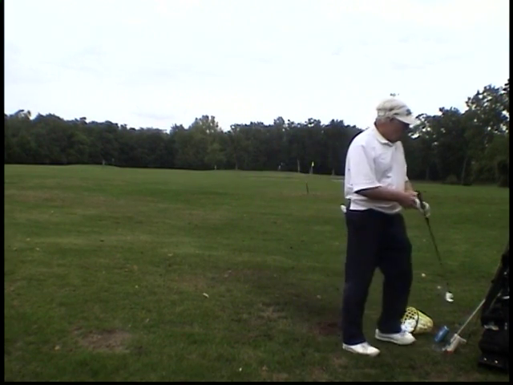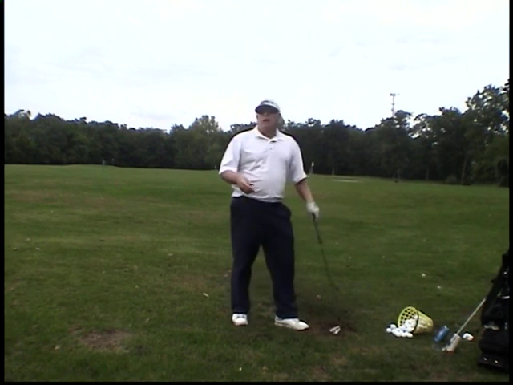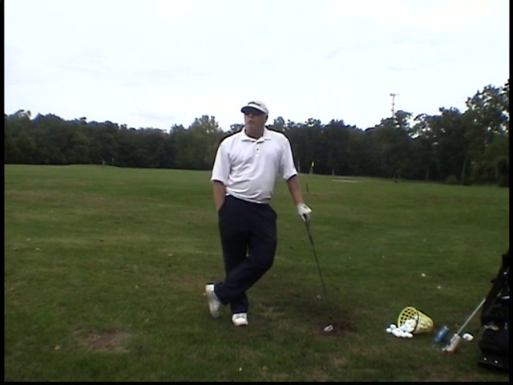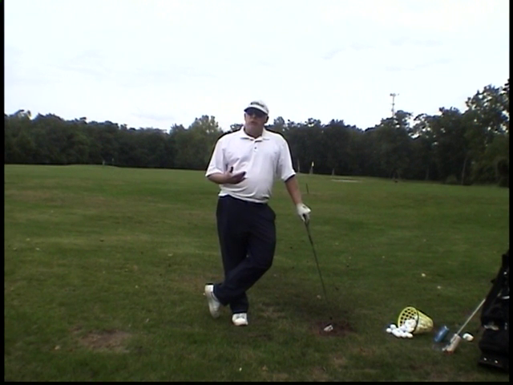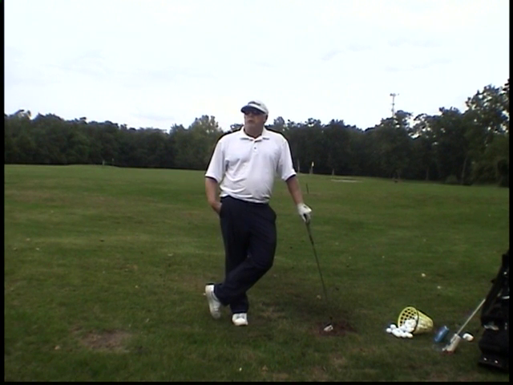I spend a lot of time instructing people how to take divots, how to hit down on the ball. For a lot of golfers it's just a normal problem. You're a normal golfer if you have trouble taking divots. And the underlying cause of that is the fear of not getting the ball up in the air. And so golfers try to lift or help the ball up in the air.